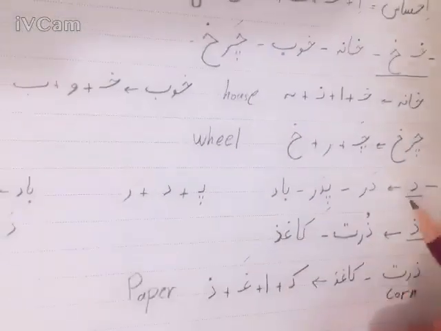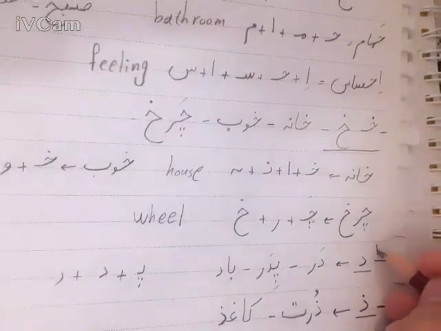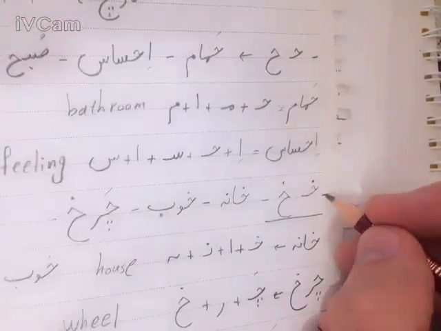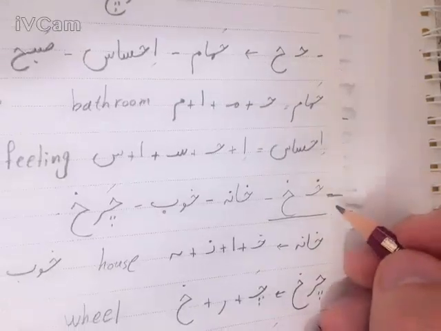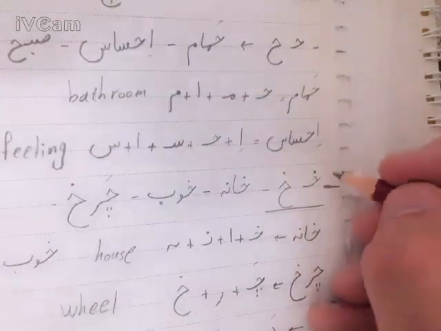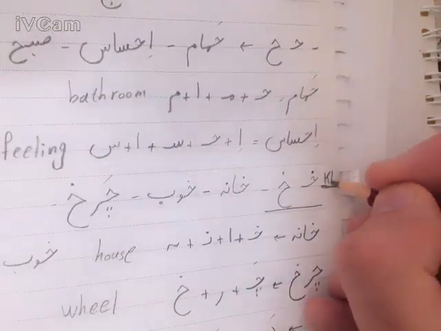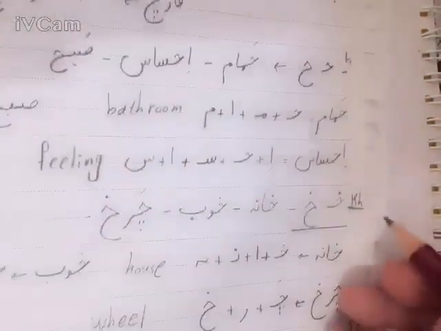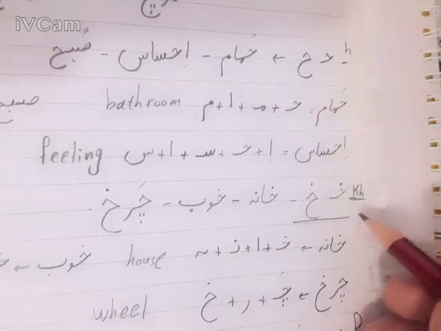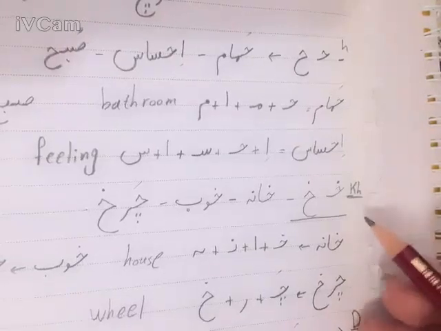And let's go to the dal one. But for your information, we could also write in the English alphabet. It's not a formal thing, but if you'd like, the equivalent of khe would be KH. And this one is H, this one is CH. So if you ever wanted to write Farsi, it's not a formal thing, but it's just how people do it. The khe sound would be K and H.